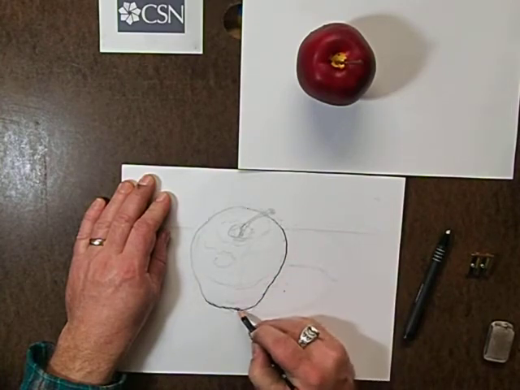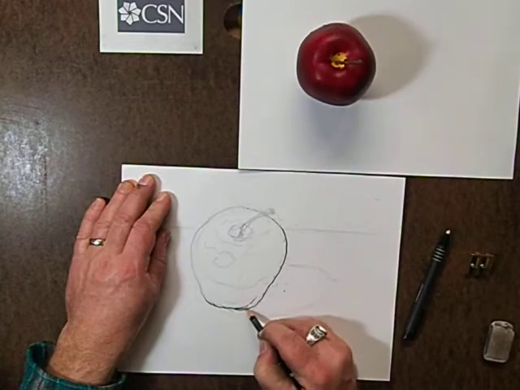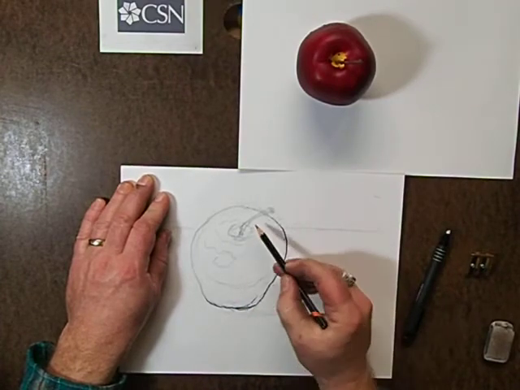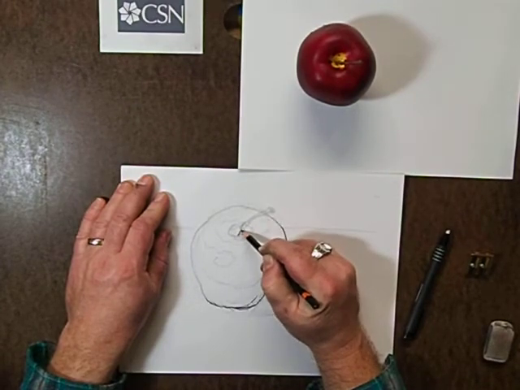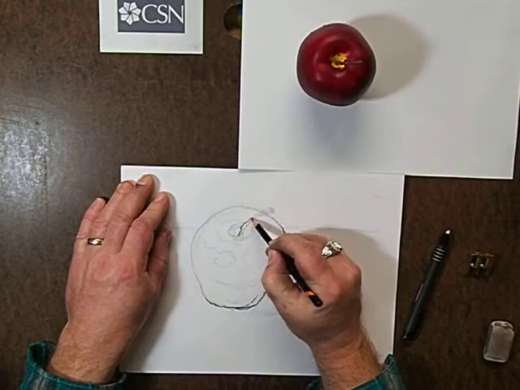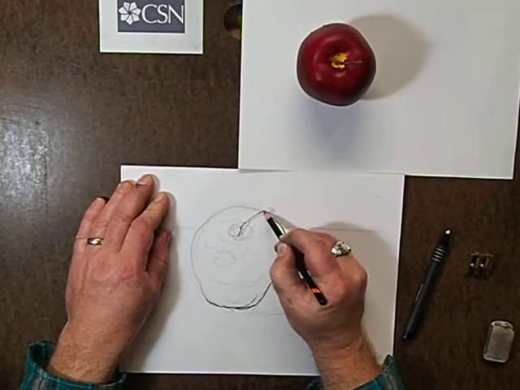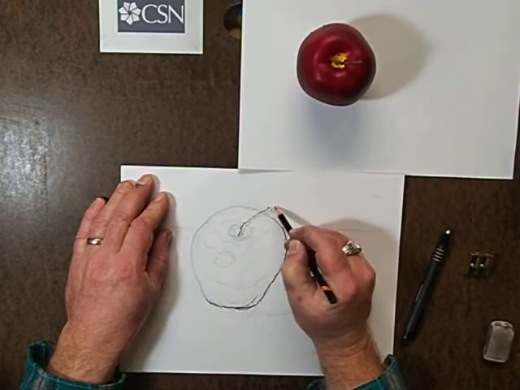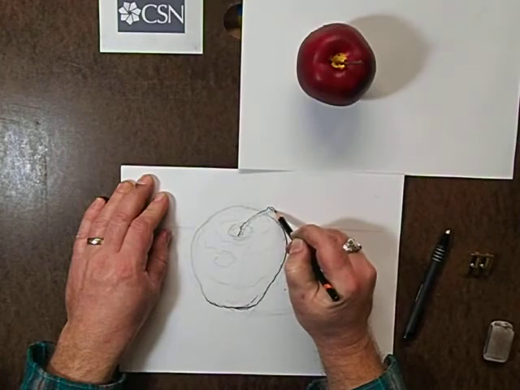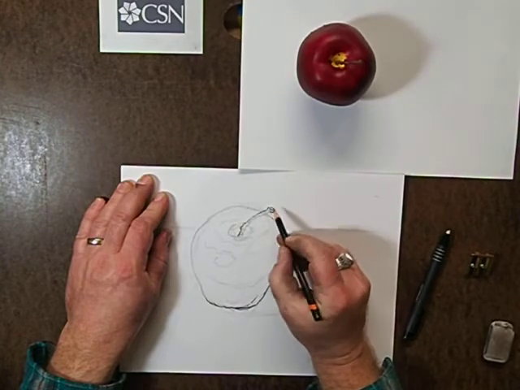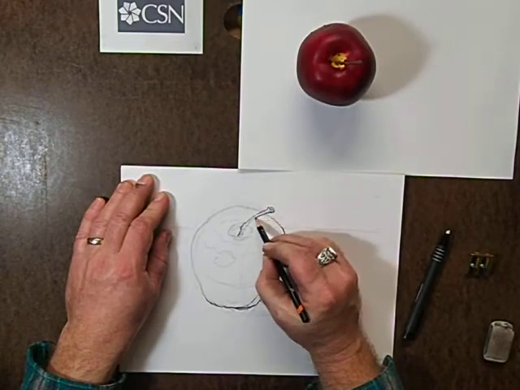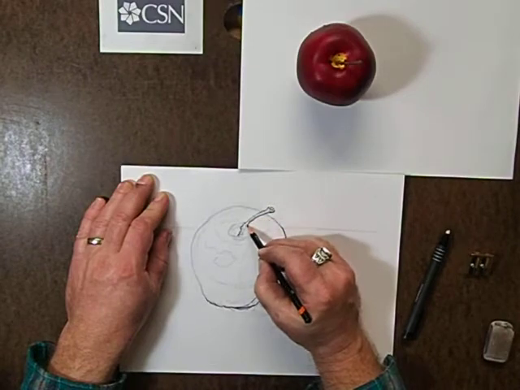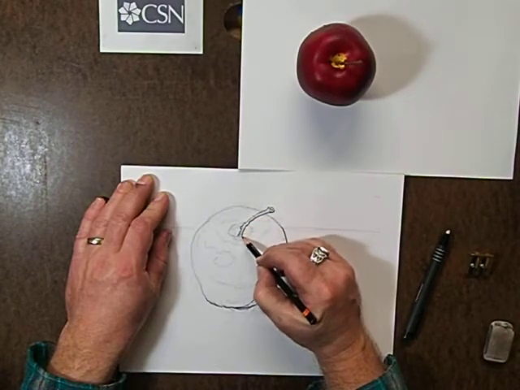And I've got this area here. I'm going to come into the stem, looking at the texture that the stem has, so it's not just a straight line, but really looking at the roughness of it. Paying close attention to the dimension of the stem. And the underside here is a lot darker, so I'm going to use more pressure to get that to look like that.